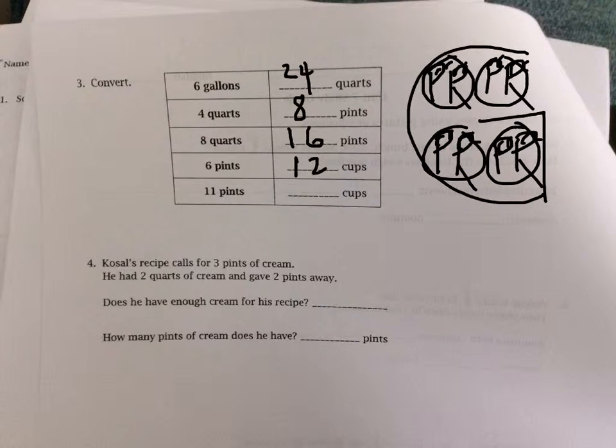What math problem could we do to solve that? Mackenzie? 22 cups, you're right. So if there are 11 pints and every pint has 2 cups, you're just going to double it. Times 2, 11 times 2. Good.